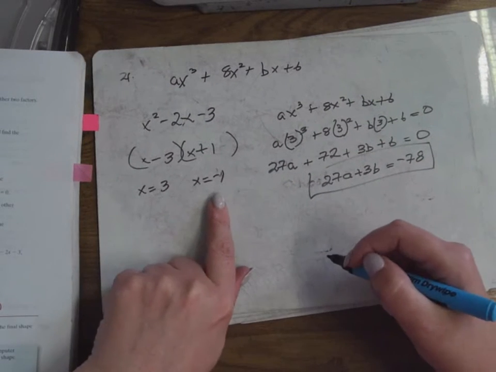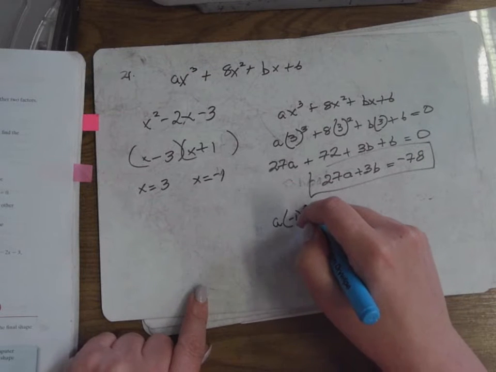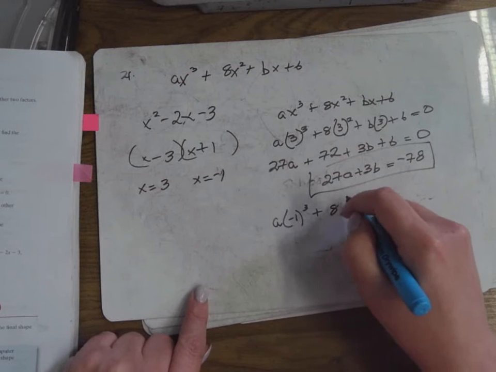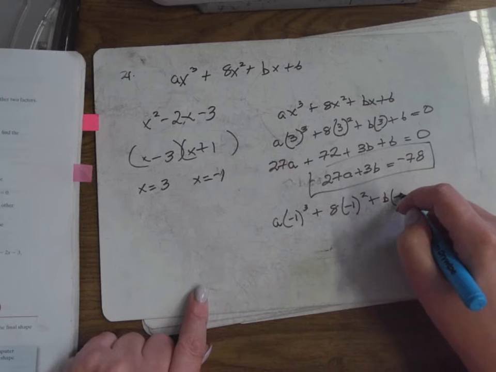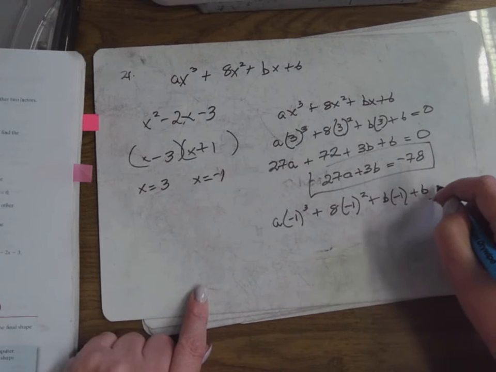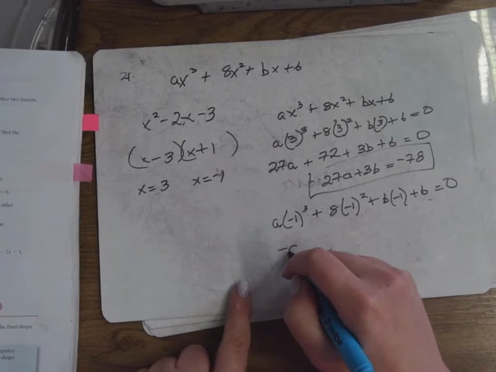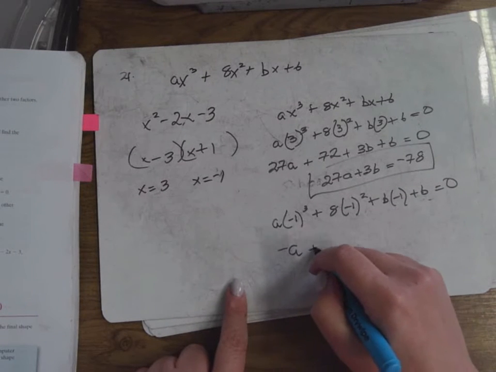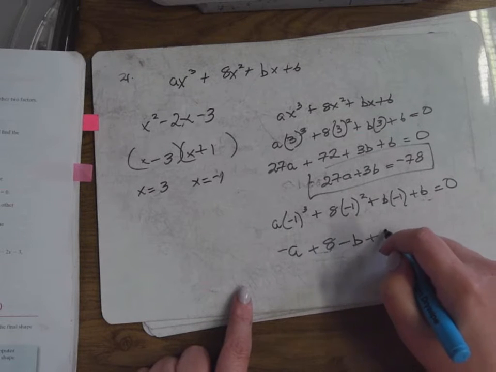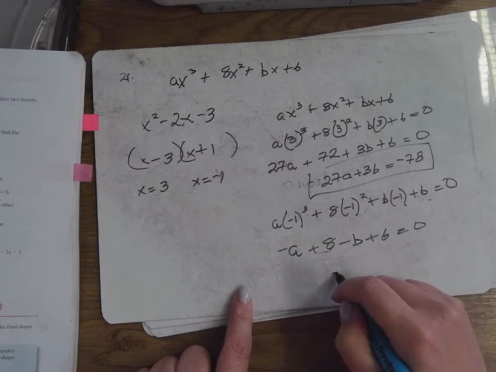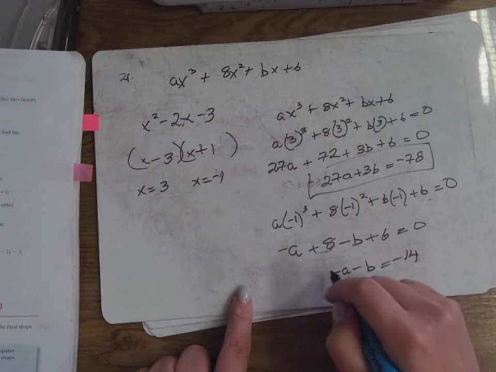Equation number 2, I also know x equals minus 1. So where I see an x, put in a minus 1, so it's minus 1 cubed, plus 8 times minus 1 squared, plus b times minus 1 plus 6, and because I know it's a solution, when that all works out, it should be equal to 0. So that would be minus a, plus 8, minus b, plus 6 equals 0. So that's minus a minus b equals minus 14. There's my second equation.